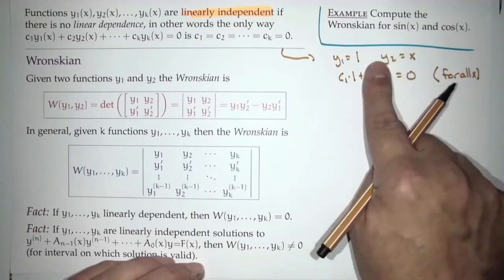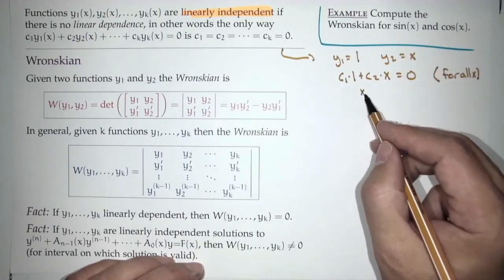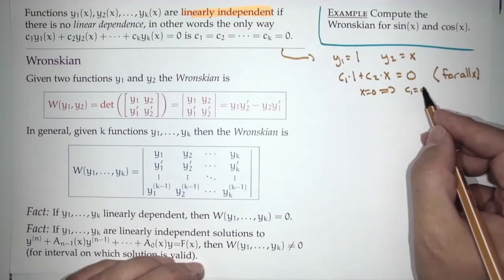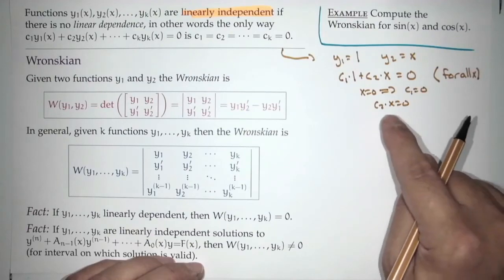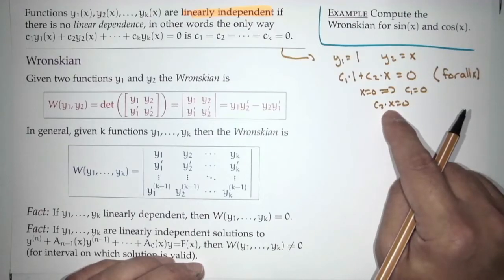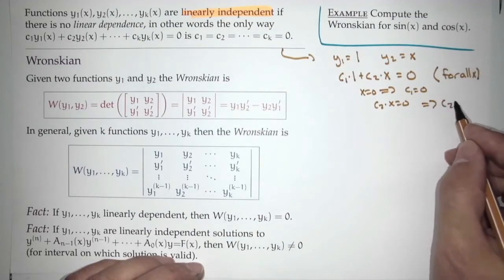0. So if it's true for all x, we have to have c1 times 1 equals 0. What does that tell us about c1? Yeah. x equals 0 tells us c1 has to equal 0. Okay, so we need c2 times x equals 0 for all x. Well, how can that be true? Now choose another choice for x, like x equals 1. What does that say about c2? That says c2 has to equal 0.